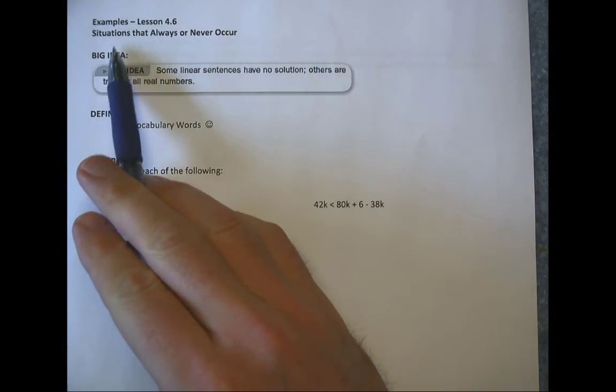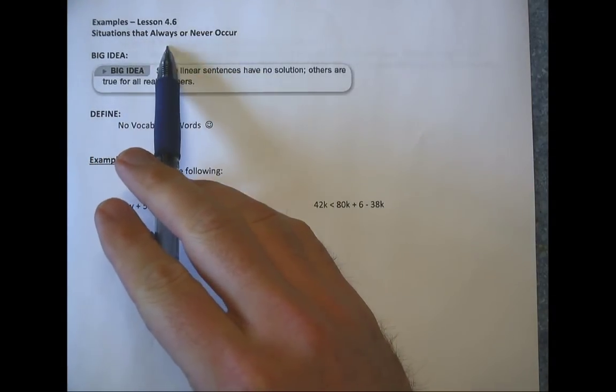So lesson 4.6 today, we're going to continue our work with equations and inequalities, and they're going to continue to have variables on both sides. But today we're going to look at some very specific situations that either always or never occur.